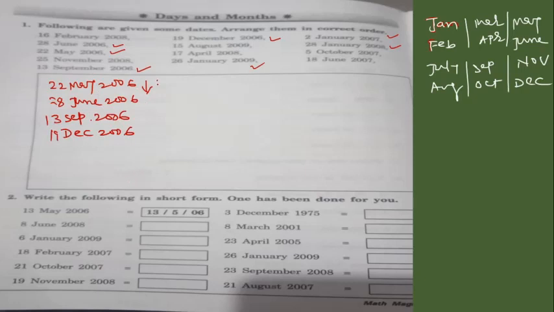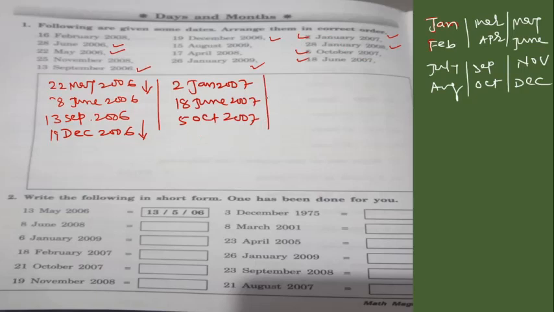Then we write the 2007. Look here. You have to write down like this, but I will write here 2007. Two dates are given, that is here January 2007, then 5th of October 2007. These are the dates of 2007. Then 2008 comes. How many dates are there?